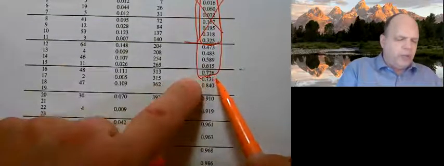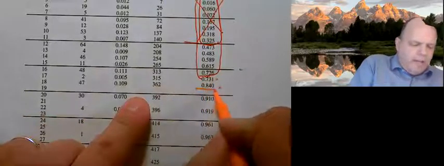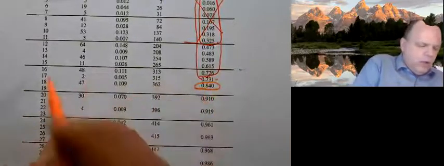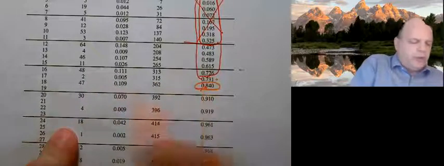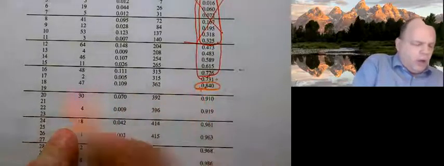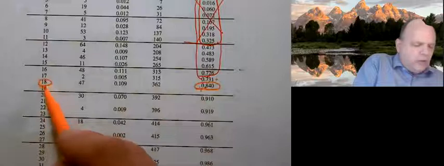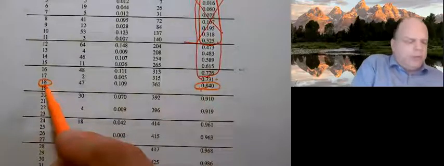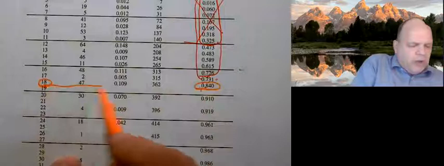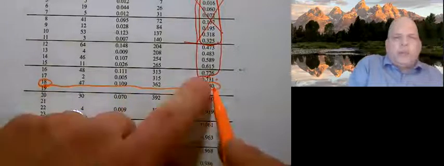72.6%, 73%, not high enough. So my 75th percentile: 75% of the trees are 18 inches or less. You're like, well, wait a second, that's 84%, that's too big.